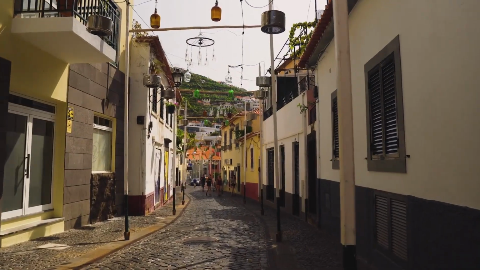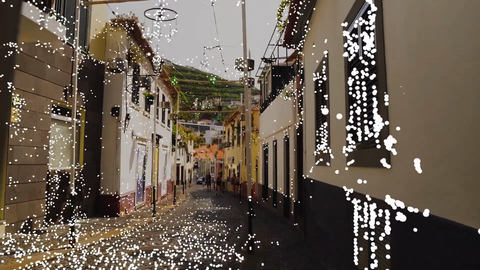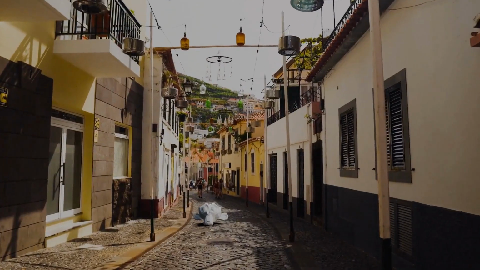Okay, so better motion tracking. It's basically a better version of Blender's built-in motion tracker. Check it out. Here I have a video of a street. We then run better motion tracking on it and we get a bunch of tracked points. We can then add anything we like to the scene. Monkey!